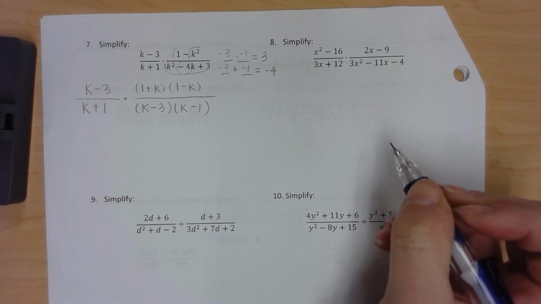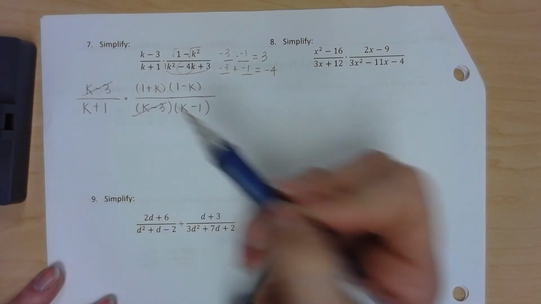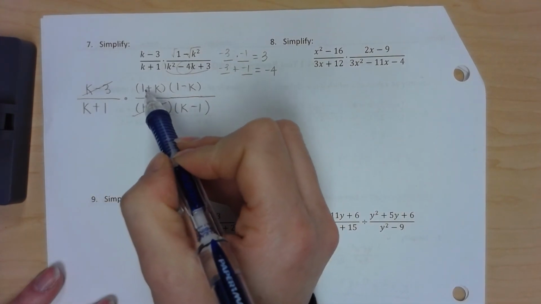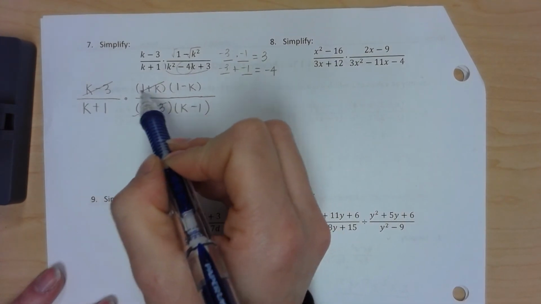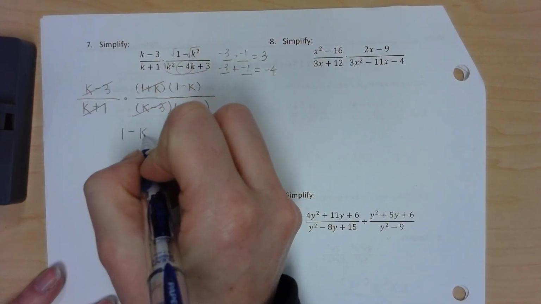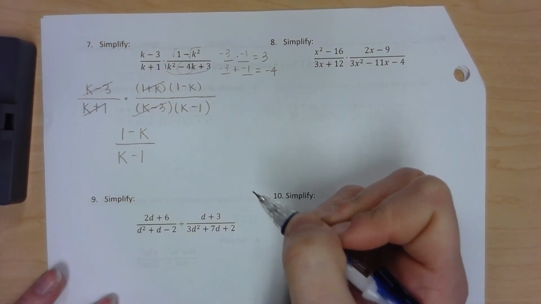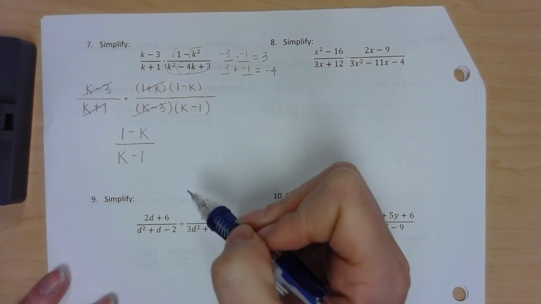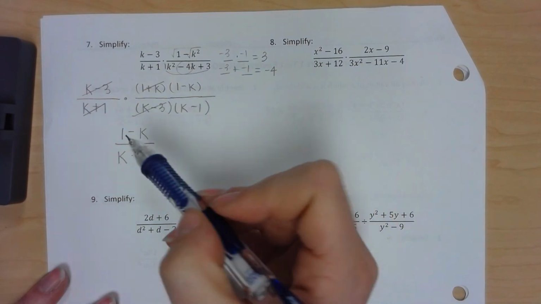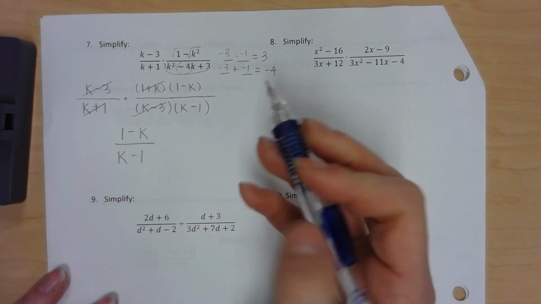From here, I'm going to cancel out anything that is the exact same. So I have k minus 3's. 1 plus k is the same as k plus 1, so I can cancel those. And from here, I'm left with 1 minus k and k minus 1. Now, at first glance, I do think that these look almost the same, but they're actually exact opposites. This is a negative k and a positive k, a positive 1 and a negative 1.